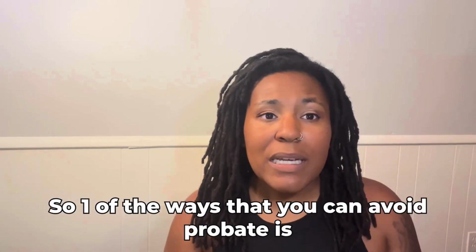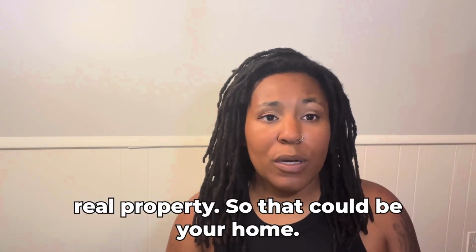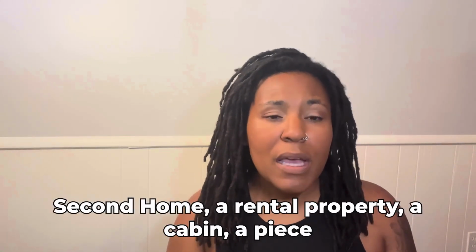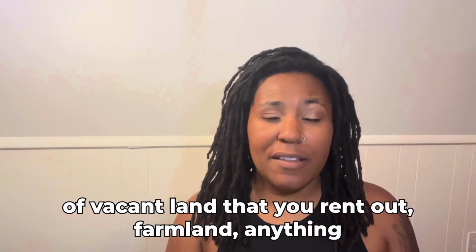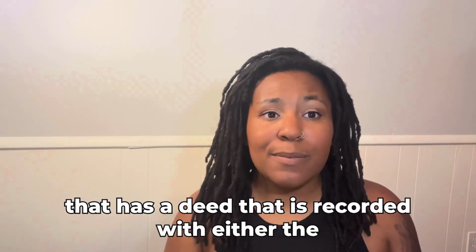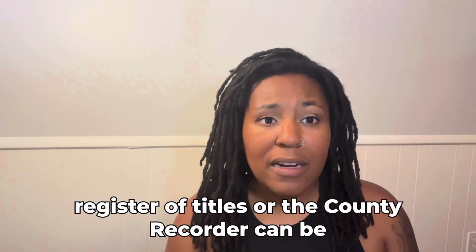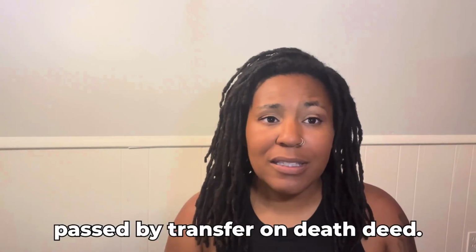So one of the ways that you can avoid probate is by utilizing a transfer on death deed for your real property. So that could be your home, a second home, a rental property, a cabin, a piece of vacant land that you rent out, farmland, anything that has a deed that is recorded with either the Registrar of Titles or the county recorder can be passed by transfer on death deed.